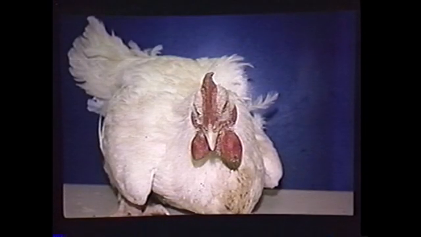Looking at a chicken with greatly swollen wattles. This is a chronic form of fowl cholera localized in the wattles. You may see scabs sometimes, and people have confused this with trauma. They say it's just traumatic injury and bacteria go through.